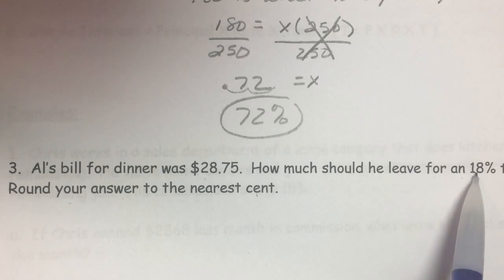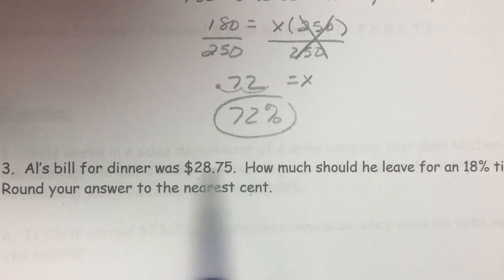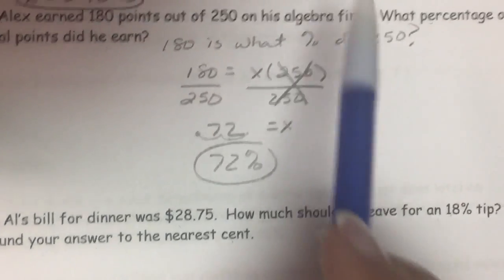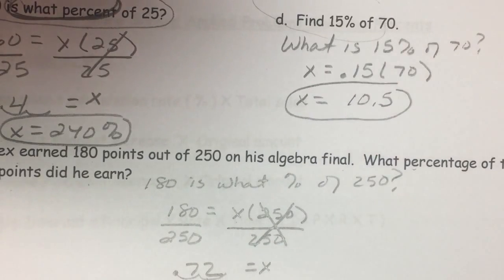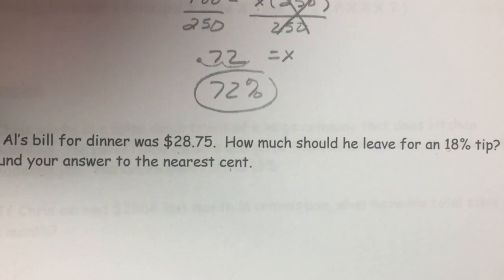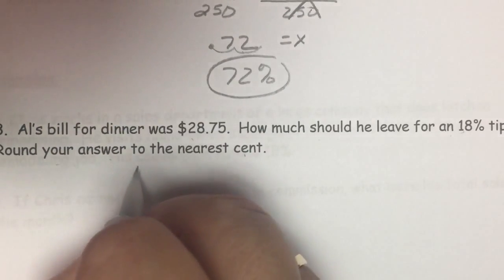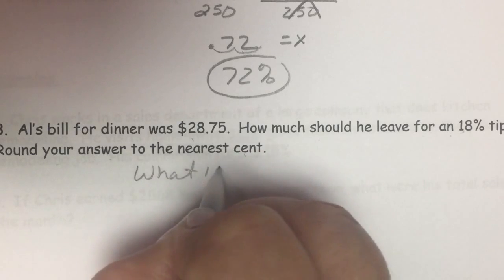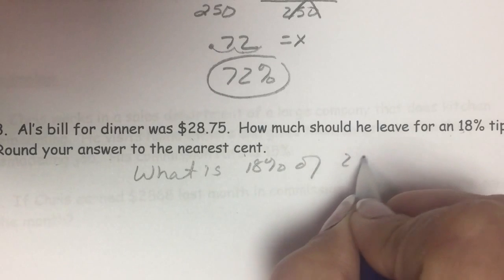So I'm given the percent, so I'm not looking for the percent anymore. Let's see if we can rewrite this in a sentence that looks like this. Isn't it really asking: what is 18% of 28.75? That's really what it wants to know.